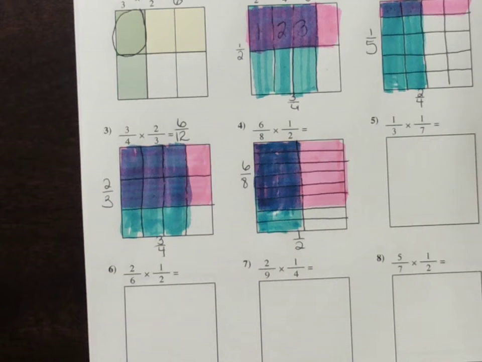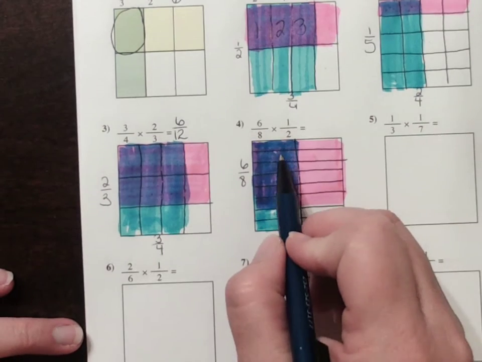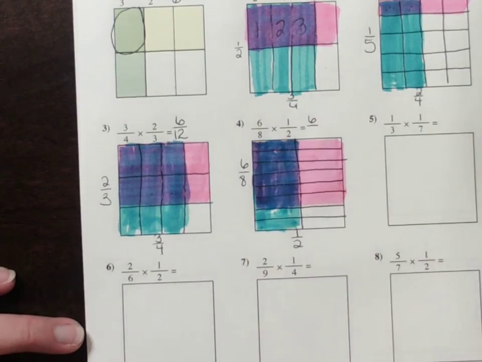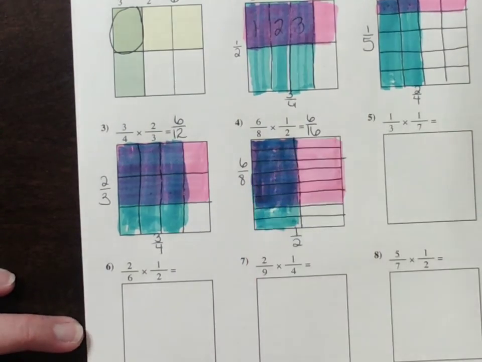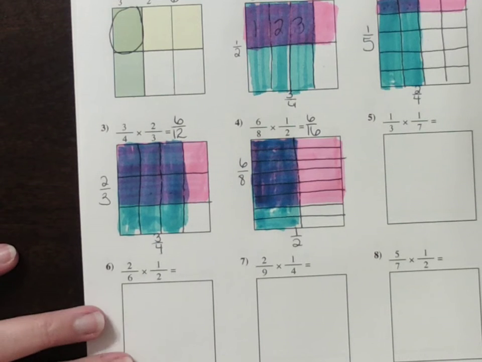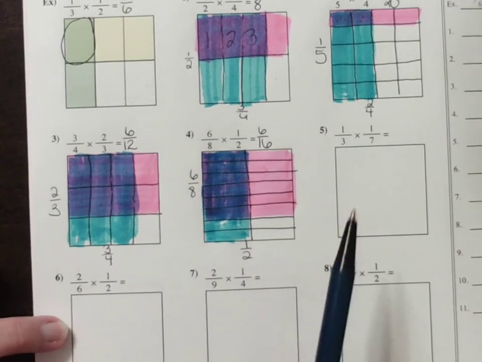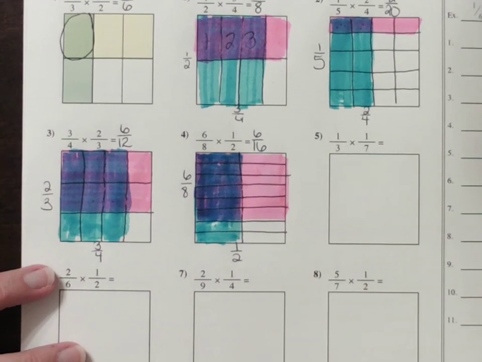All right, so how many did you decide were both colors? If you count your pieces, there should be 6 of them that are both colors. How many are there in all? There are 16. All right. Now, I would like for you to do number 5 on your own. If you'll please pause the video.